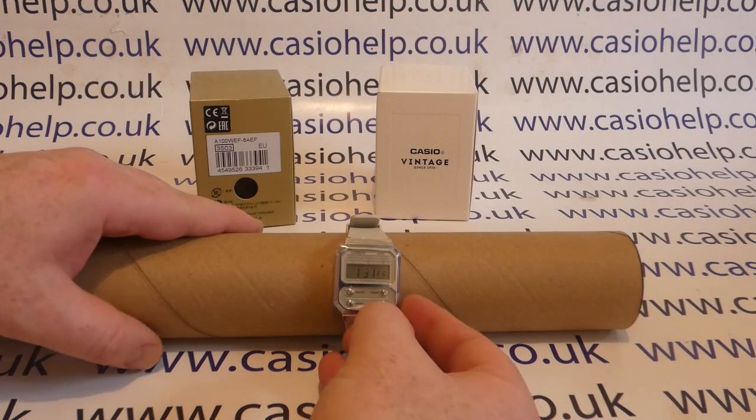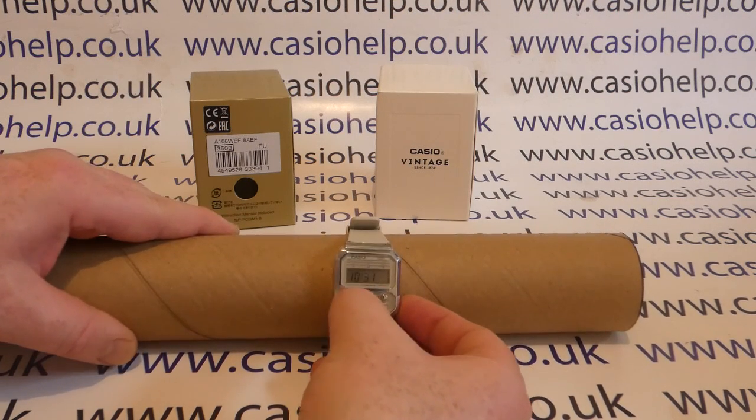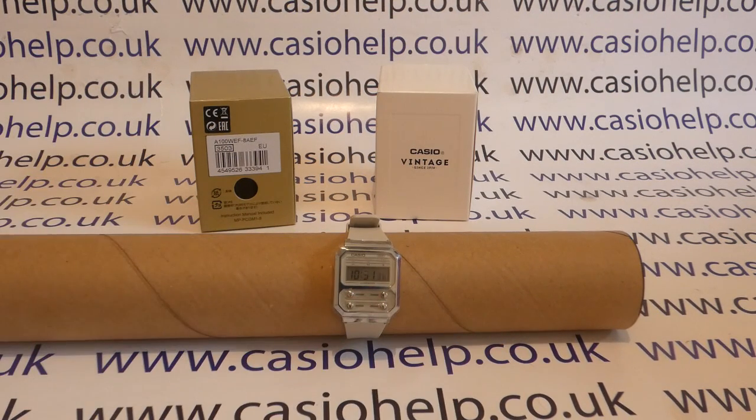I need to change that to Friday. Confirm. And then when you're happy, you could reset the seconds now. So obviously we've confirmed and it's jumped back round to the seconds. So if you wanted to adjust those, you obviously could do by pressing bottom right.